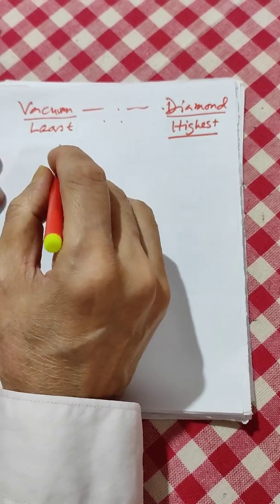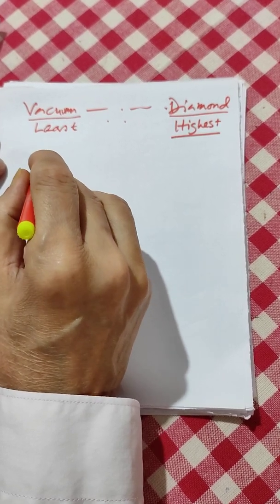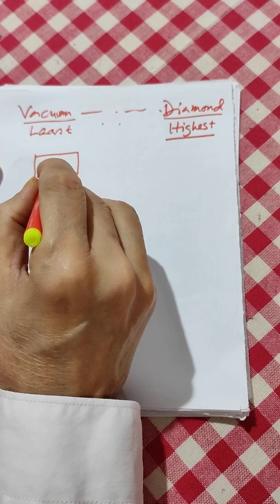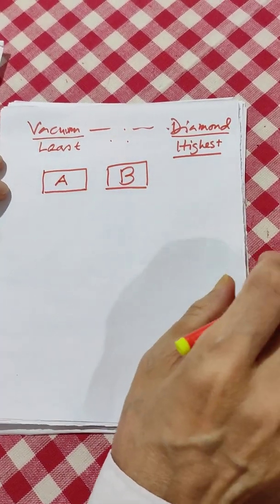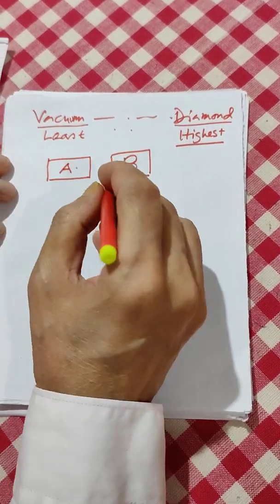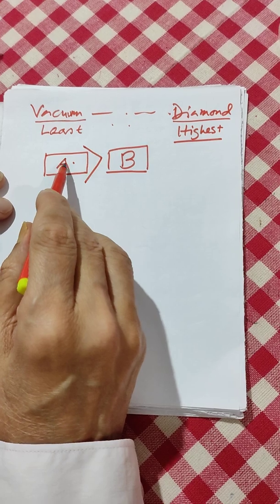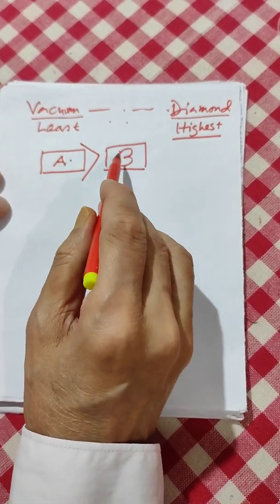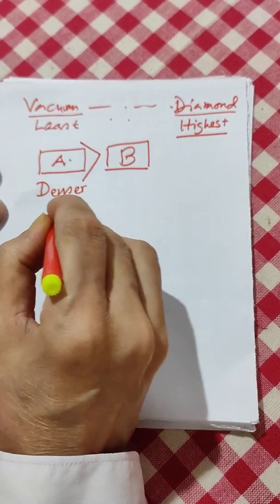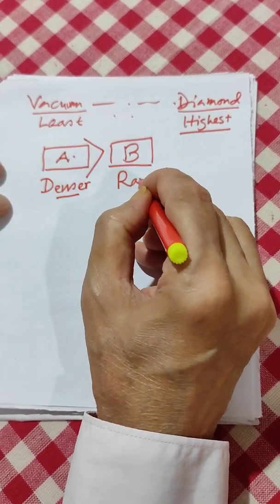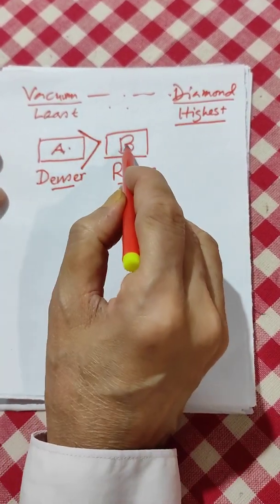Now suppose again let us consider these two optical medium A and B. Now suppose optical density of A is greater than optical density of B. If optical density of medium A is greater than optical density of medium B, then A will be called denser medium and B will be called rarefied or rarer medium. So optical density of A is greater than optical density of B.